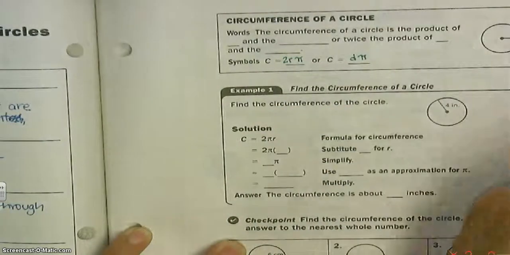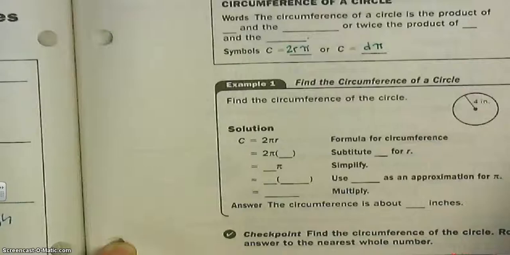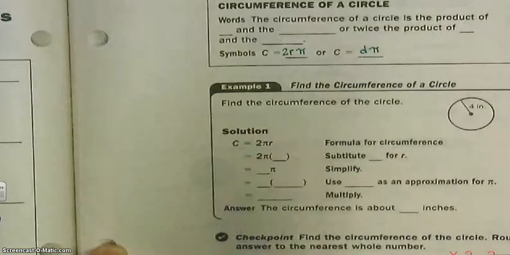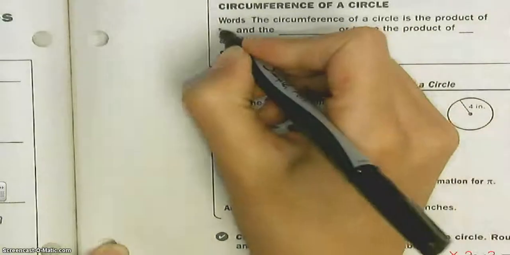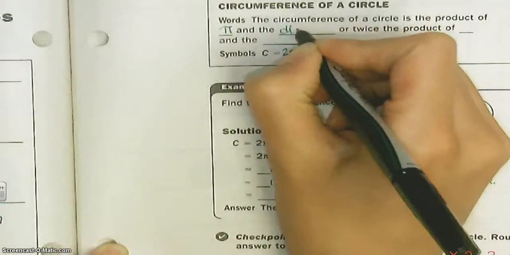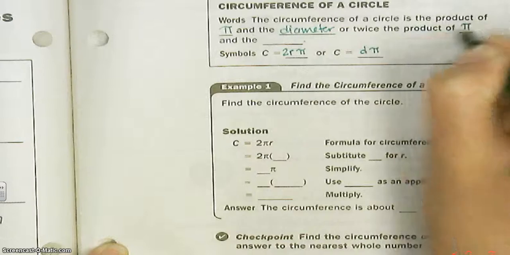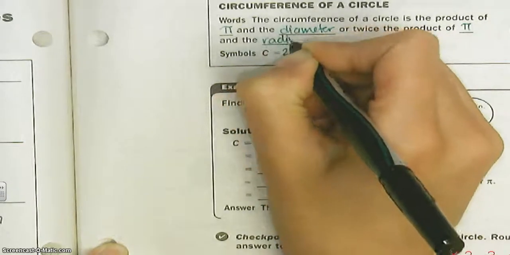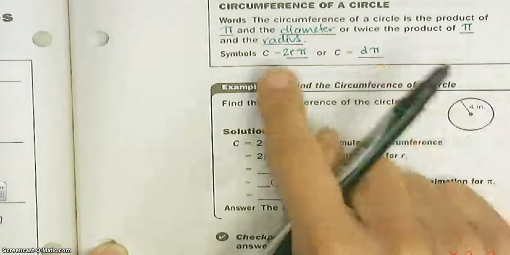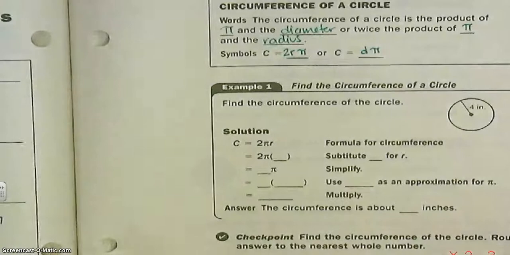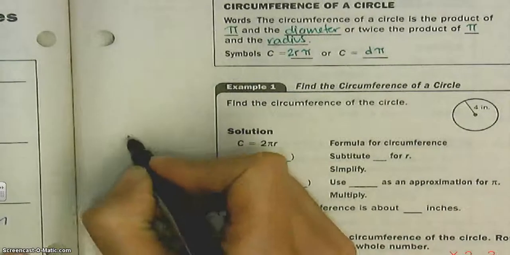Since 2r is the same as diameter, the circumference is the product of pi and the diameter, or twice the product of pi and the radius. So it's diameter times pi or 2r pi. Same thing.